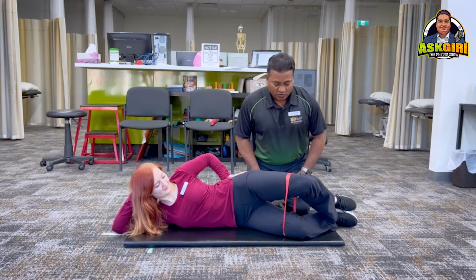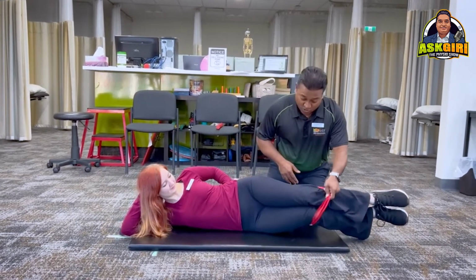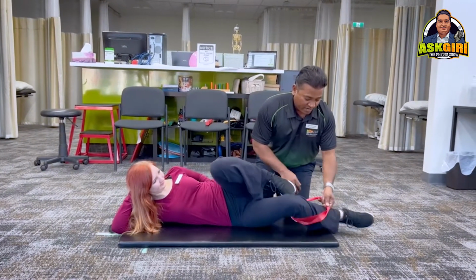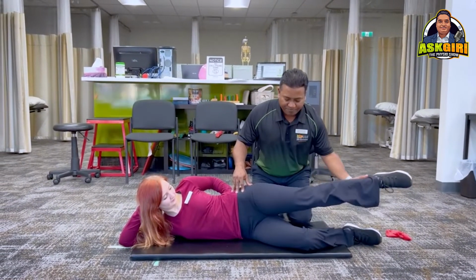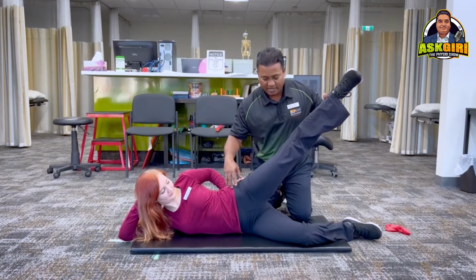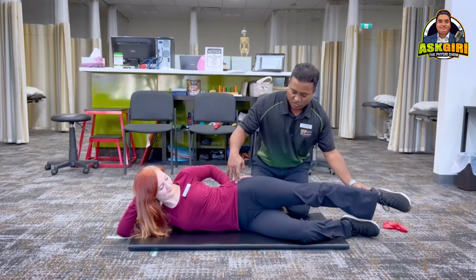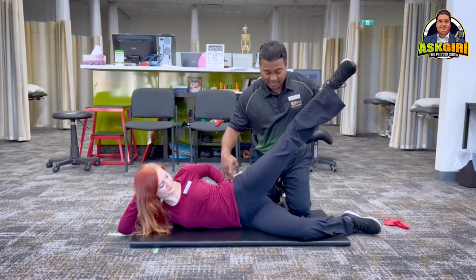That's nice. So once that's okay and that's too easy, then we can progress to the next level, just using leg weight itself. Bring it straight up. Good. And hold it there and then down. Try again. You do that.